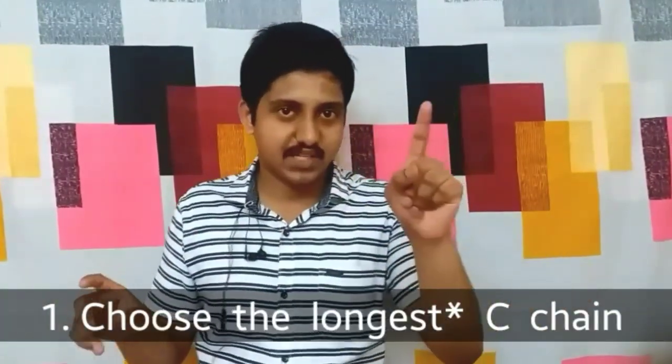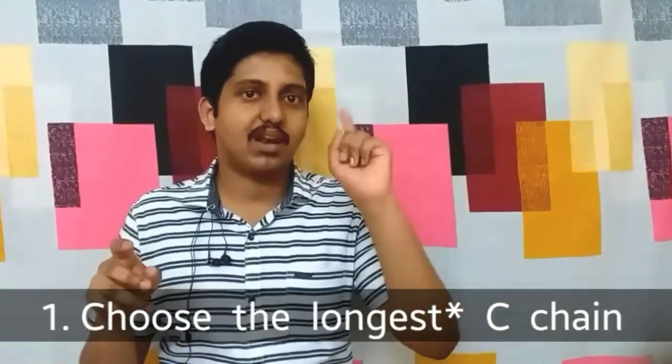Now let's enter into the major topic, that is how to name the organic compounds given in exams. That is, for example, the complex alkanes, alkenes, etc., and how to name the complex and branched ones. So first of all, we have to choose the longest chain. That's the first step. So choose the longest chain. Let's see an example.